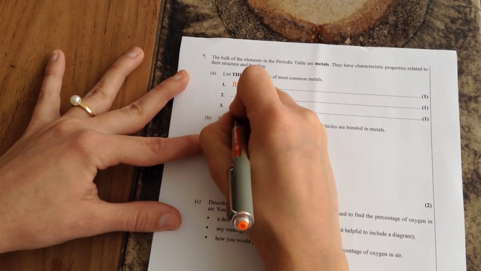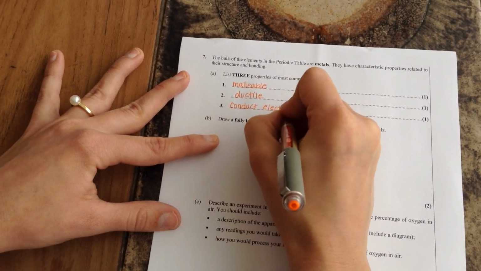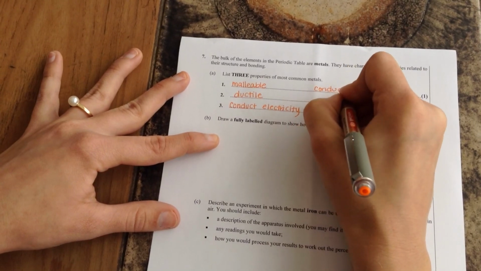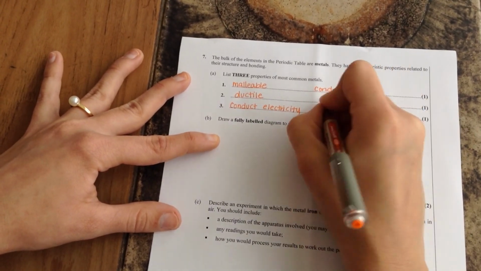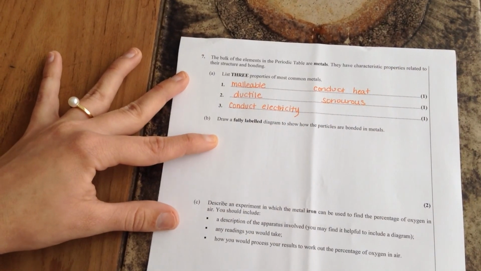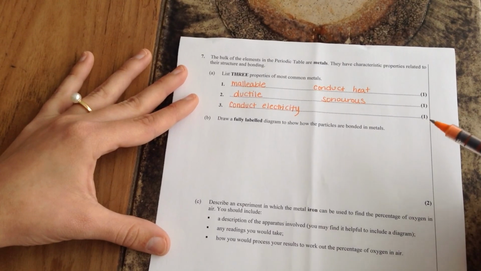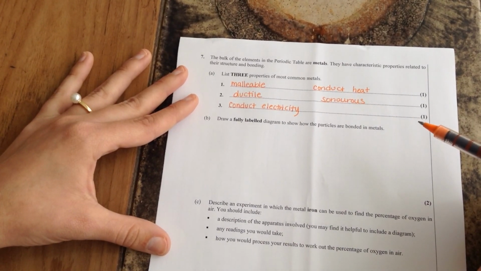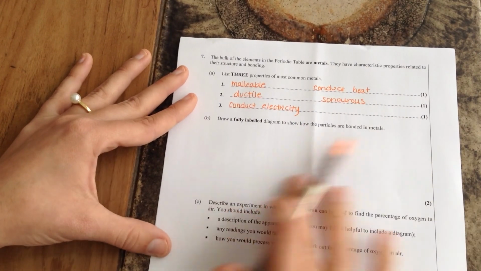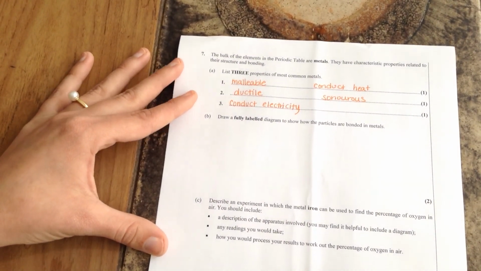They conduct electricity. They conduct heat, or they're good conductors of heat. They're sonorous, which means that they make a noise when you hit them, kind of like a bell. Malleable, ductile, conduct electricity, conduct heat, sonorous. I think those are the ones that I can think of for now. There might be a couple others that you could use, but those are kind of the main ones that we need to know about.